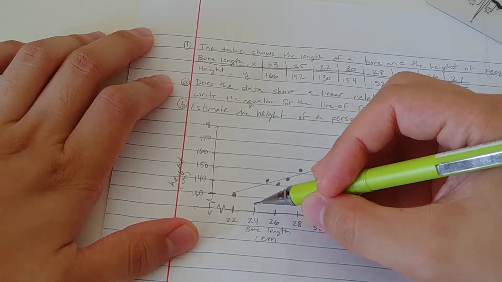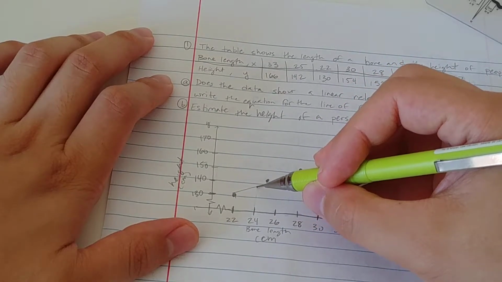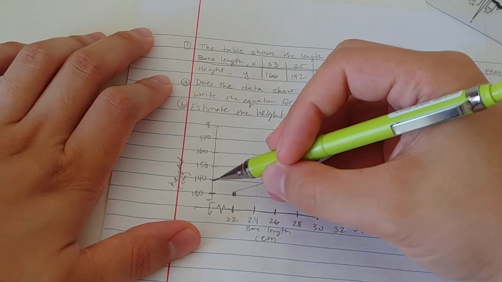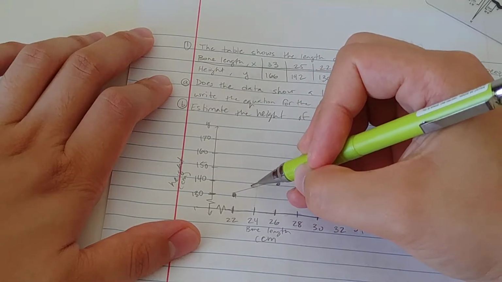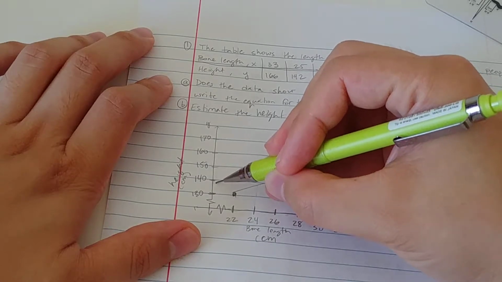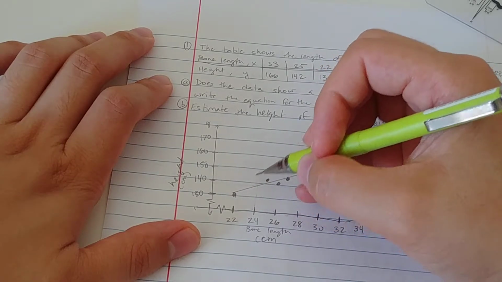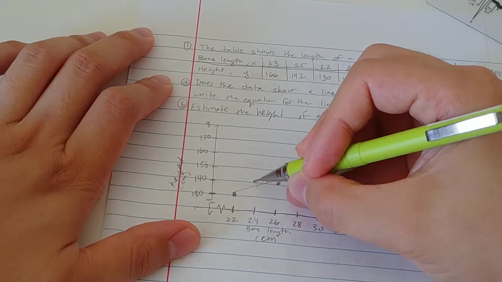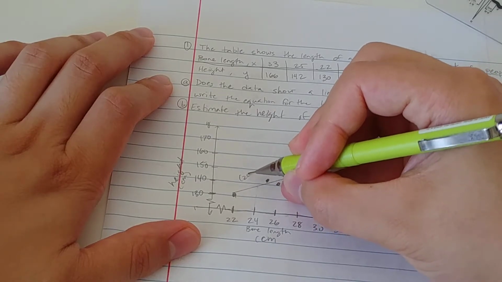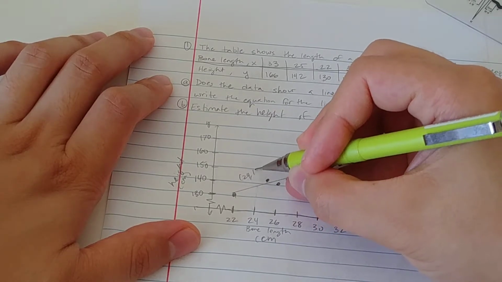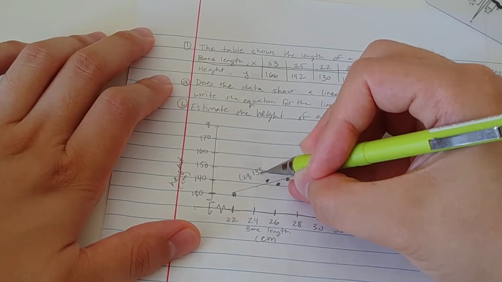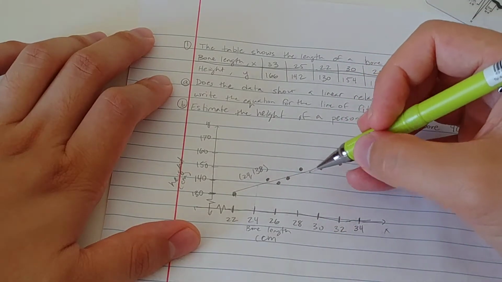So this one looks like I'm going to estimate about, what do you guys think? 148. You can estimate maybe this one is 24, 138. Looks good.